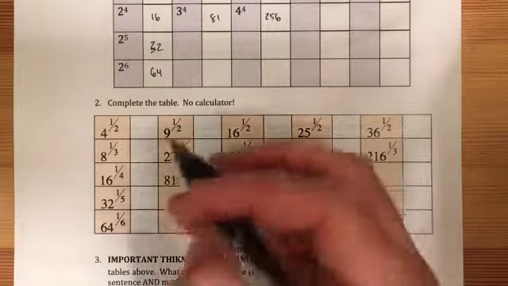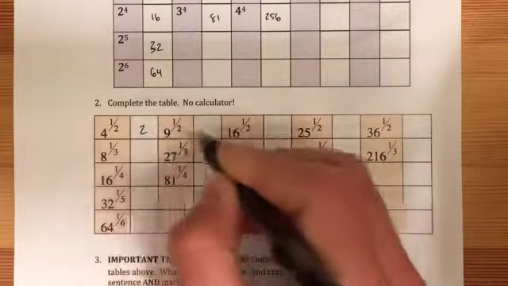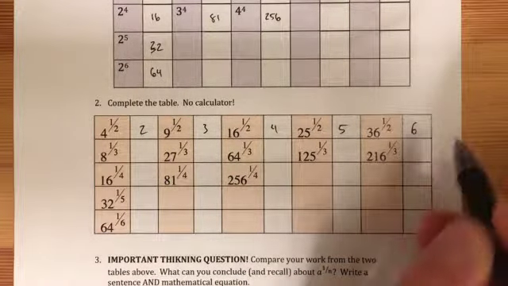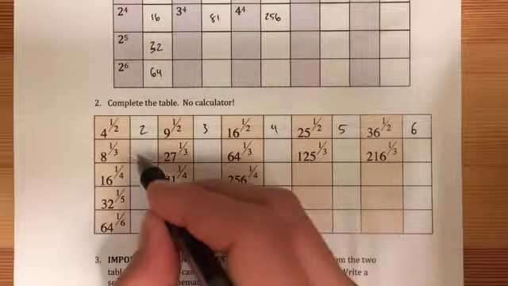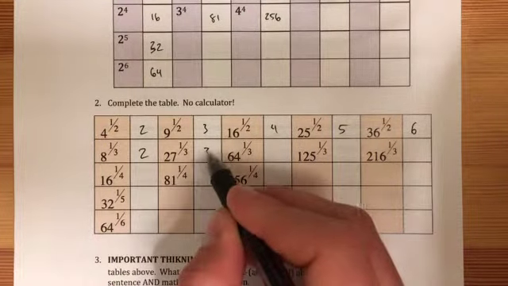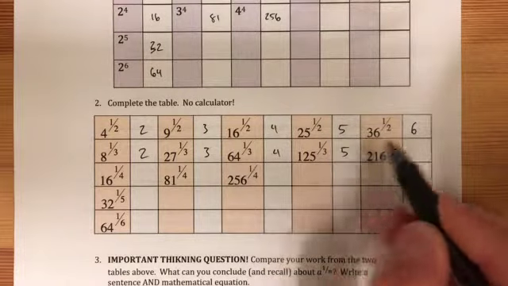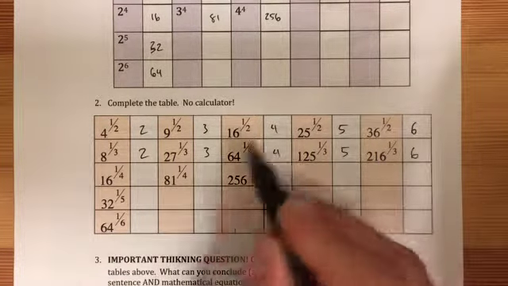I don't know if that makes sense to you or not, but this would be 2, this would be 3, this would be 4, this would be 5, this would be 6. Cubed root of 8, that's 2. Cubed root of 27, that's 3. Cubed root of 64, that's 4. Cubed root of 125 is 5. Cubed root of this is 6. Hopefully you see the pattern now.